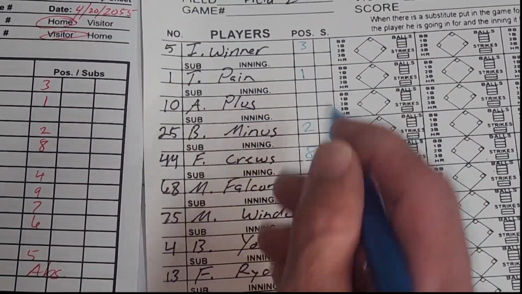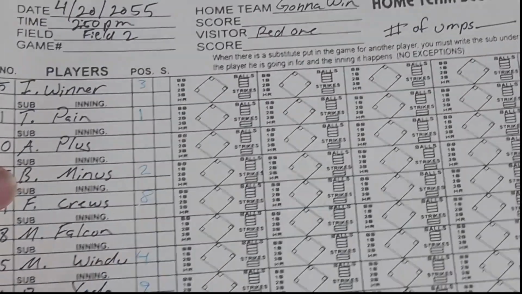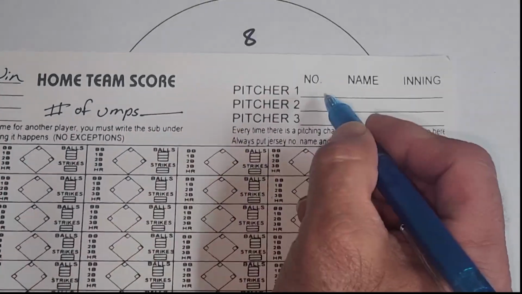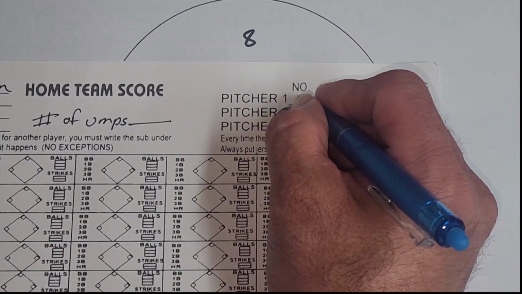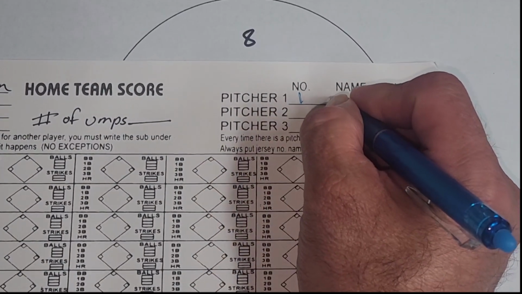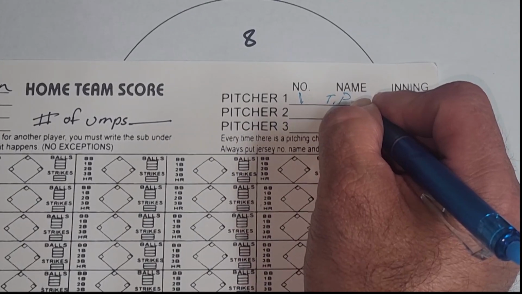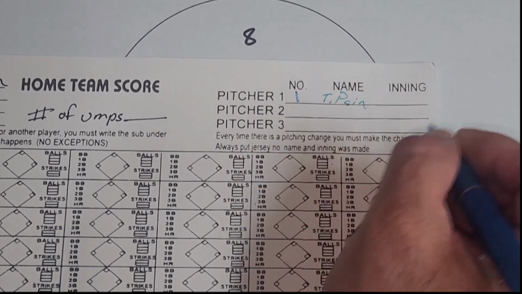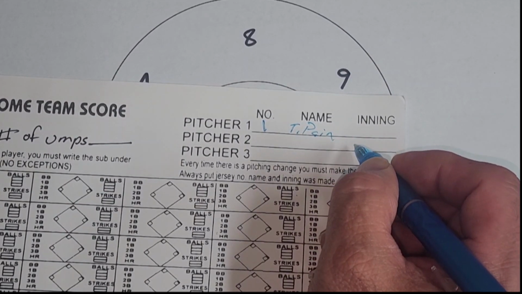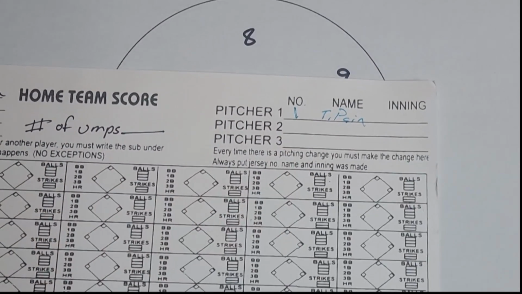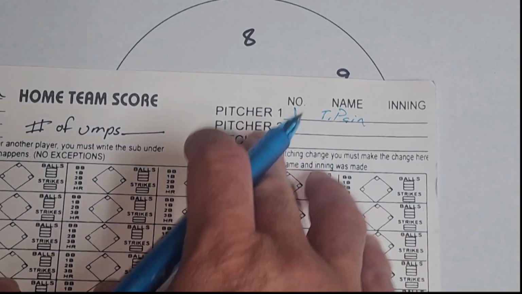We need to also write down the pitcher in this spot right here because it is the first pitcher of the game. So I'm going to write their number, then their name. Here we're going to keep track of how many innings they will play. And if they get subbed out, then we put the next pitcher into play.